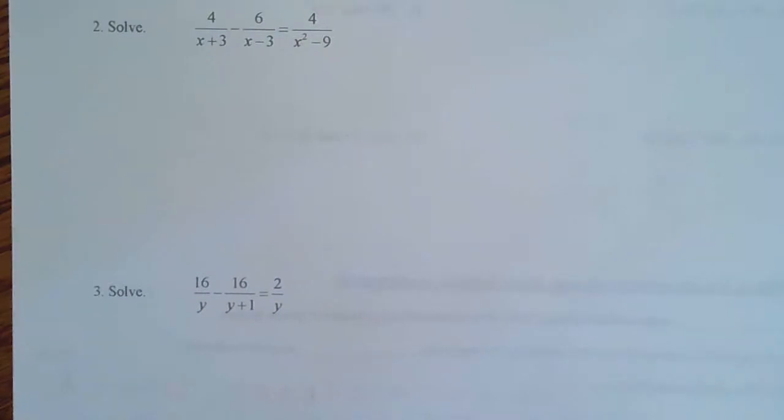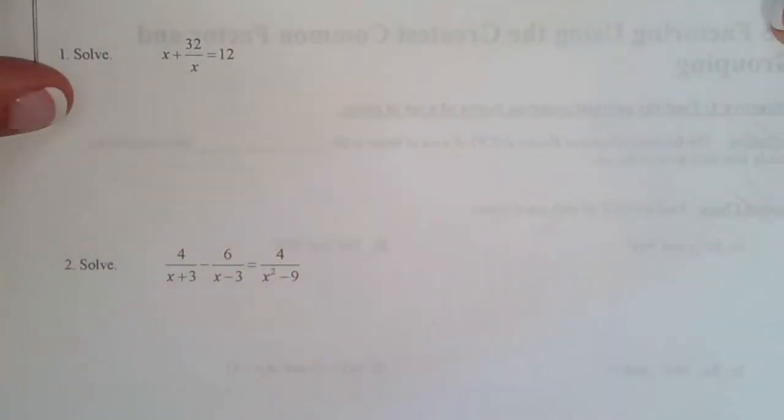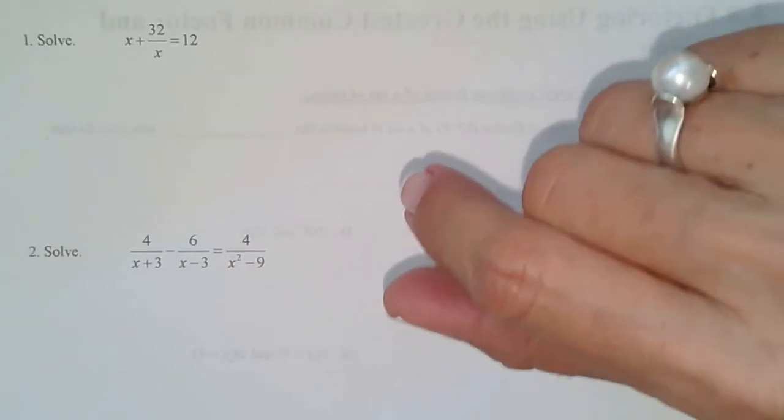Okay, let's go ahead and go to the next page. I think we have time to do one. So, step 1, find your LCD. Well, there's no factoring. Step 1 is factoring, but there's no factoring.